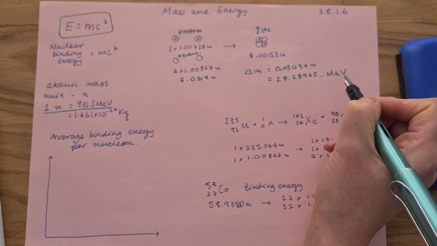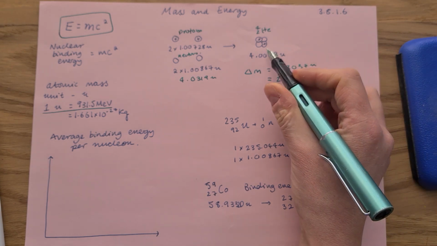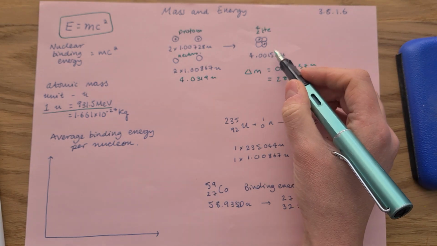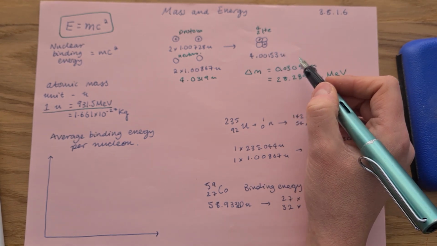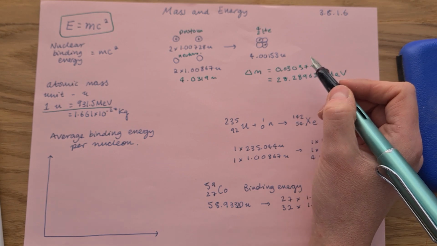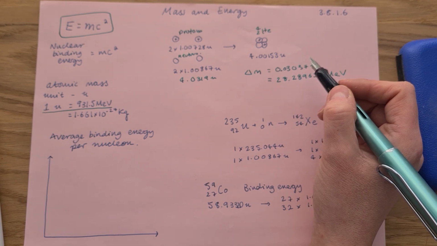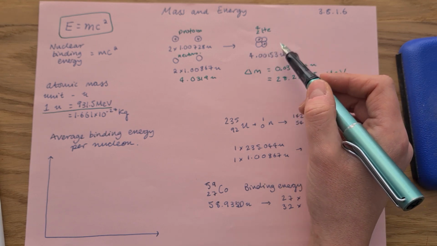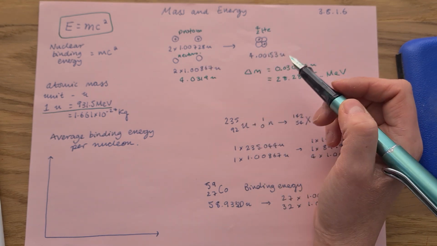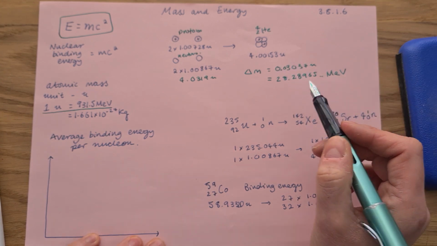That energy is not in the helium nucleus though. That's the energy that would be required to rip these nucleons out of the helium nucleus and go back to having 2 protons and 2 neutrons as separate entities. So it's the energy required to split the nucleus. It's the same as chemistry. Bond breaking takes energy, bond making releases energy. So breaking this apart would take energy, forming it releases energy. So if that helps, but I just think binding energy is a bad, confusing name for it.